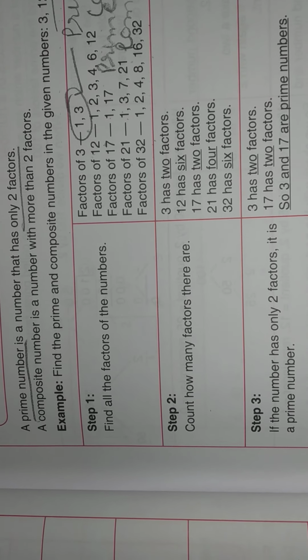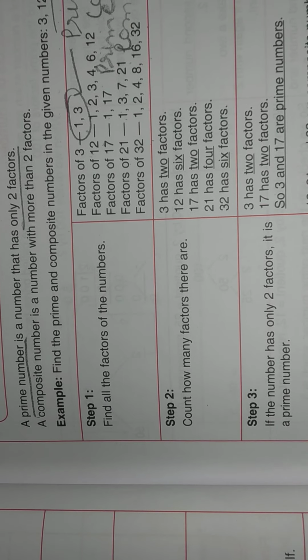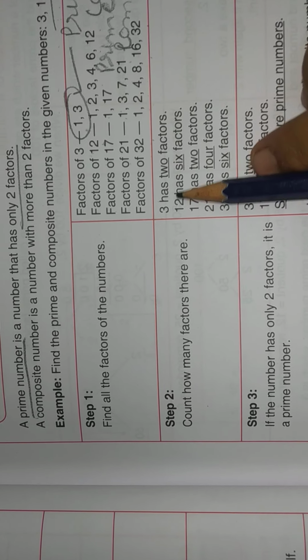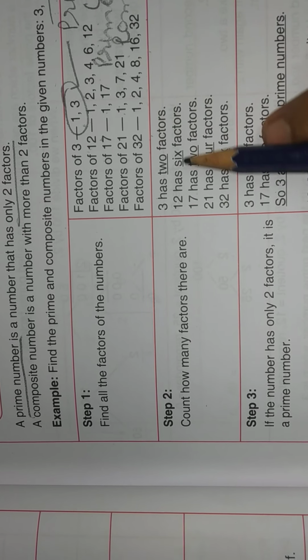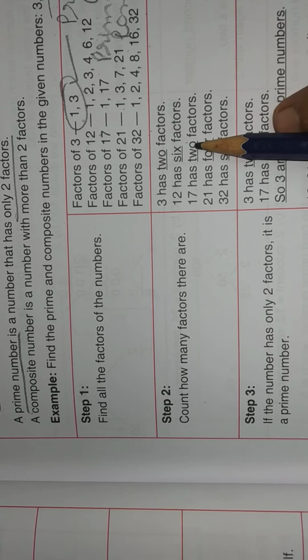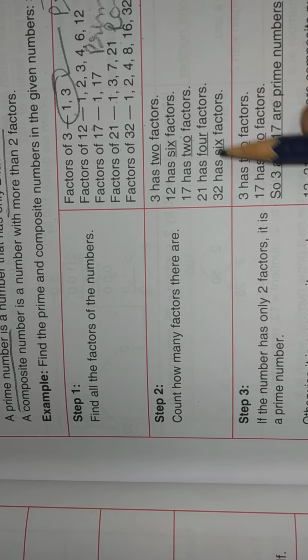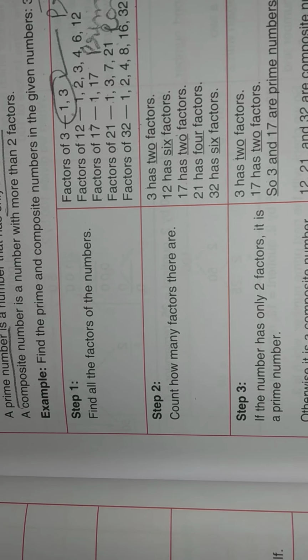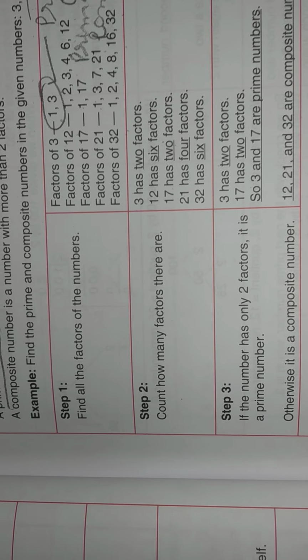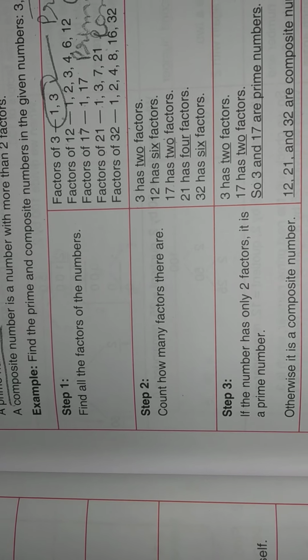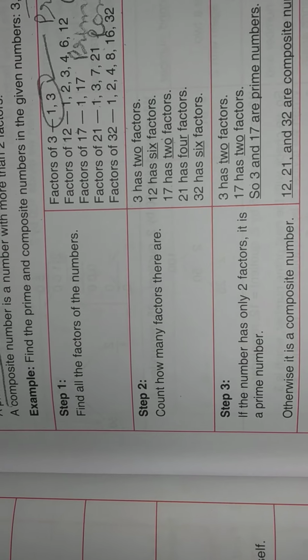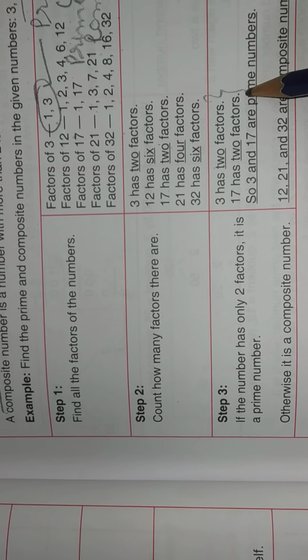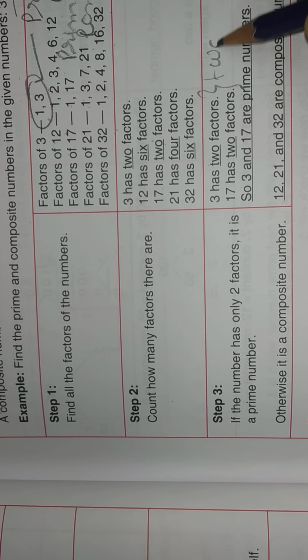Now count how many factors there are. 3 has 2 factors, 12 has 6 factors, 17 has 2 factors, 21 has 4 factors and 32 has 6 factors. 3 and 17 के कितने factors हैं? 2 factors.